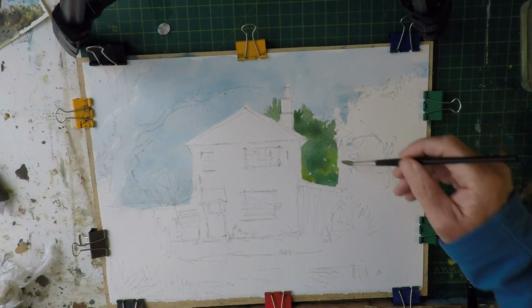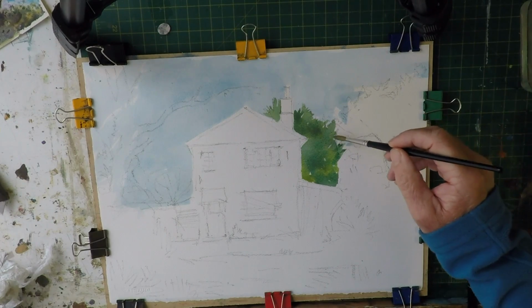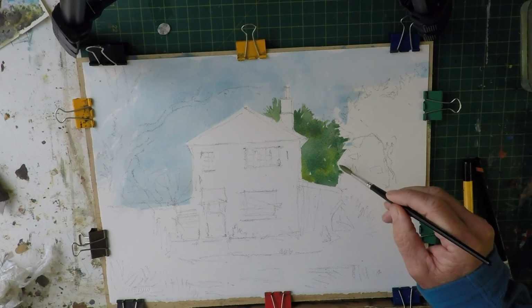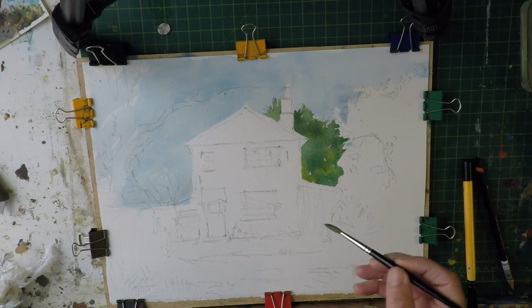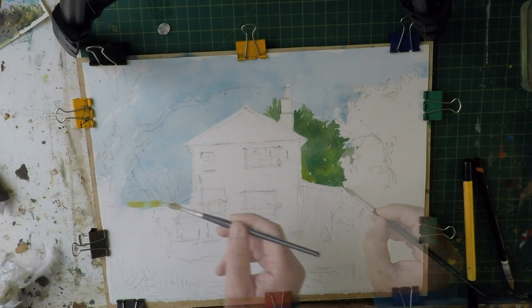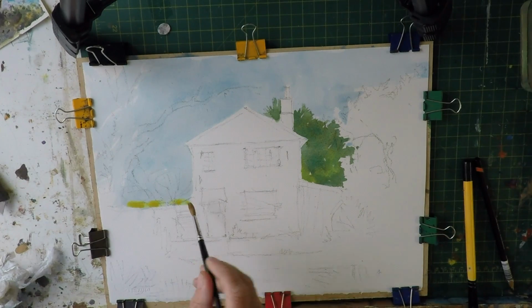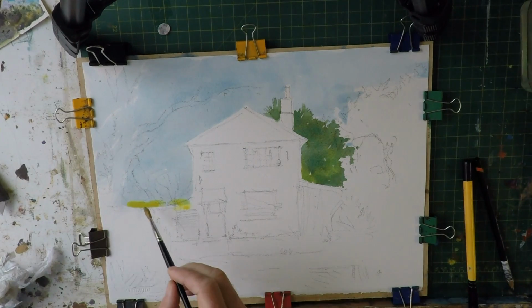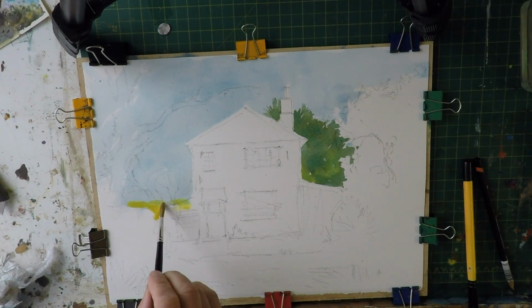Actually, what I need to do is take these colours. There's a bit of a straight edge there. That isn't going to look very natural. Just going to put them in at the back, just so we've got a nice light passage through there.